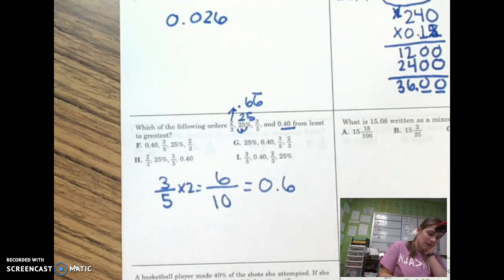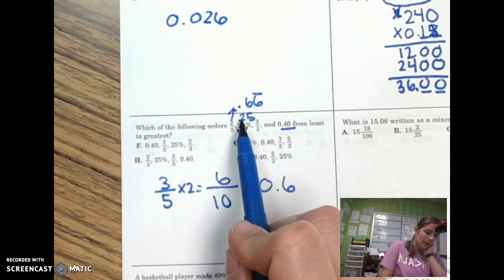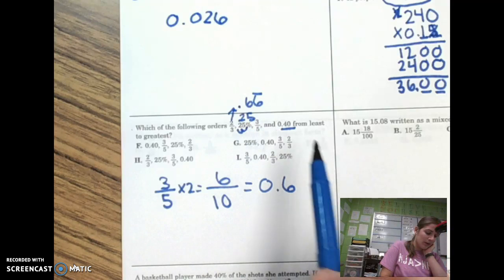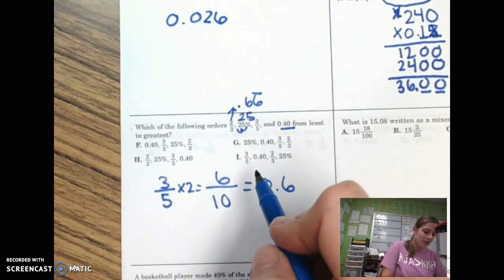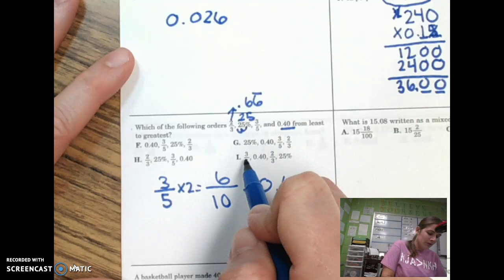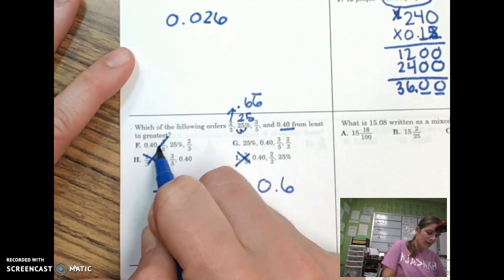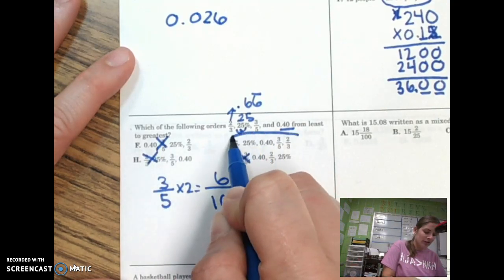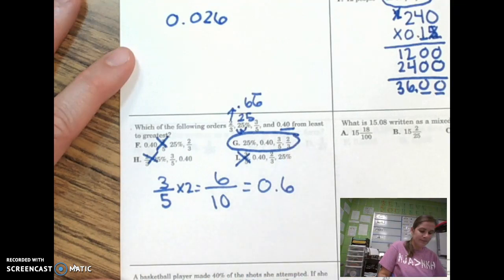So now we need to write them from least to greatest. So we have 0.25. That's going to be the smallest. So we're looking for 25% first. And if you do that, guess what? There's only one that has that in the beginning. So G is our answer right there.